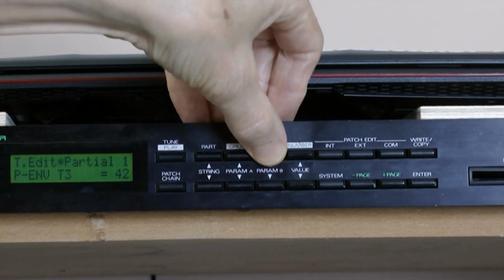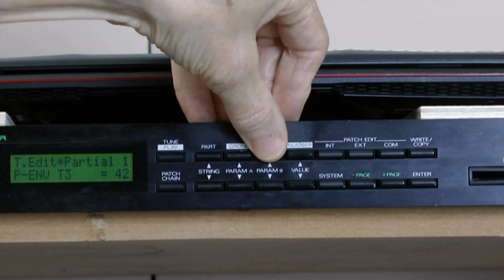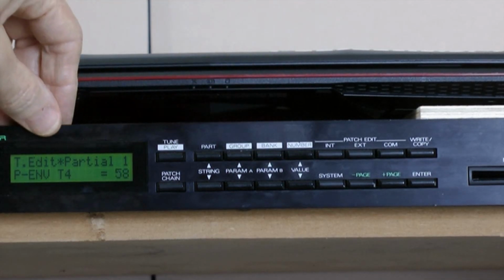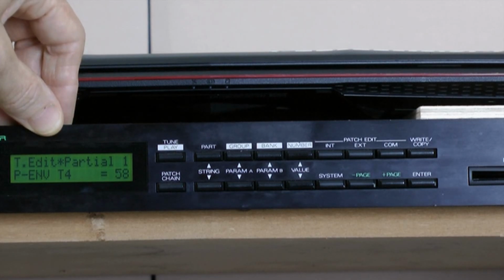Scrolling up again is a third attack time for a second part of the pitch envelope. Scrolling up again, this is the decay time for the sustain level, which will go to a last parameter.